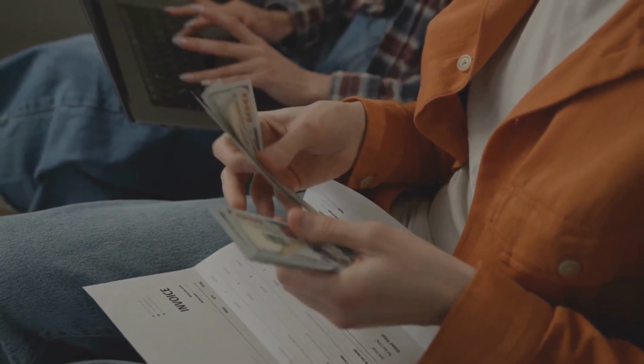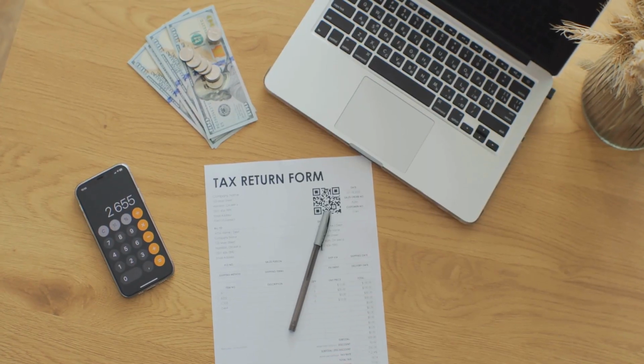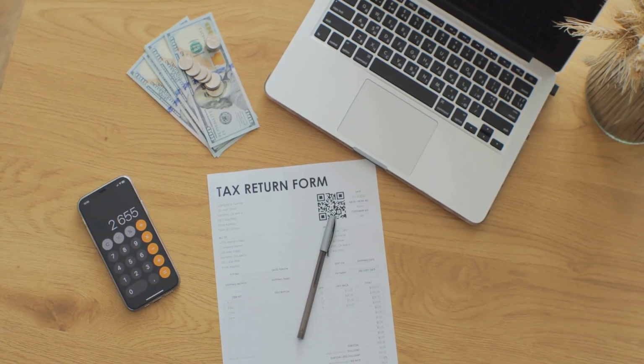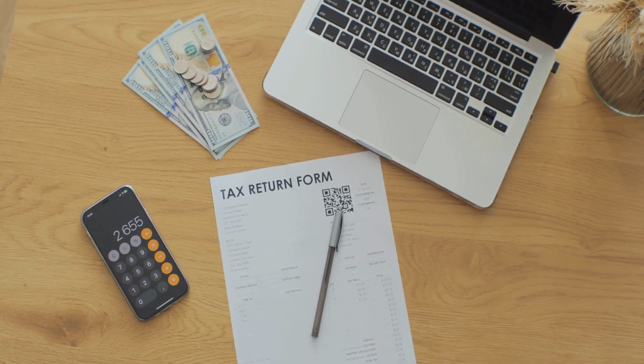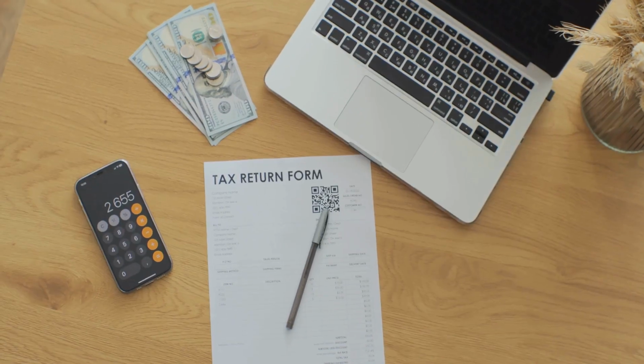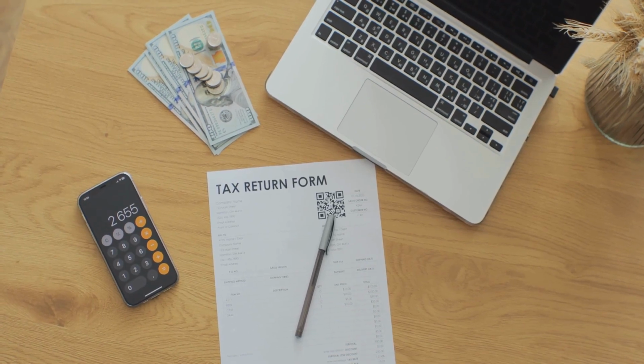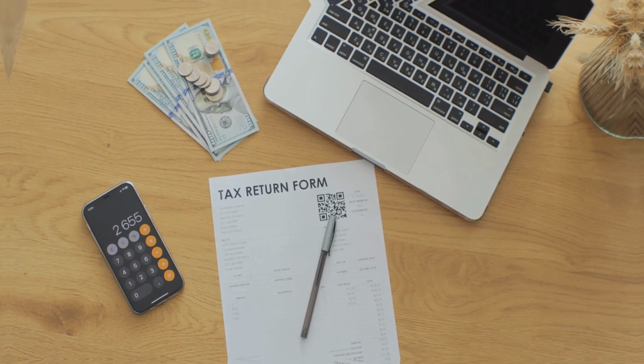First, assemble your documents. This includes T4 slips, invoices for eligible costs, and other salient tax papers. Keep track of these throughout the year to avoid a last-minute scramble.